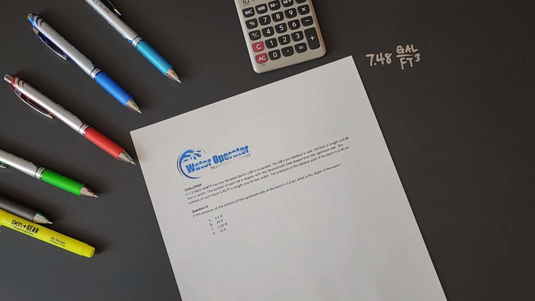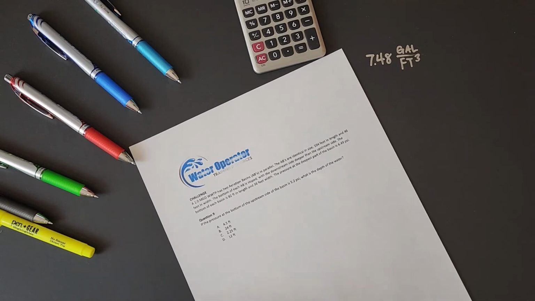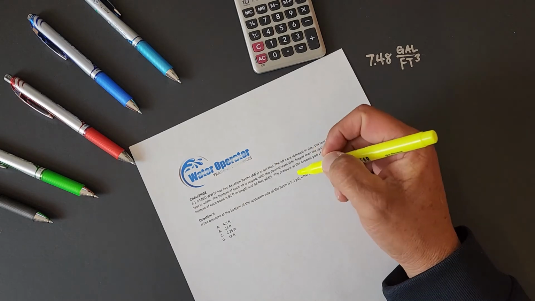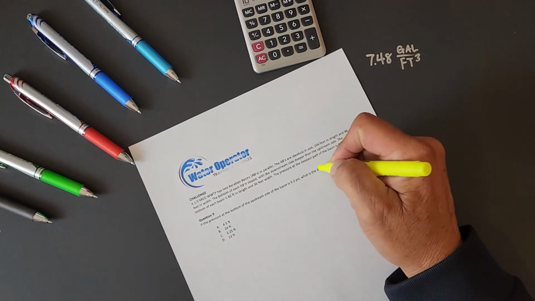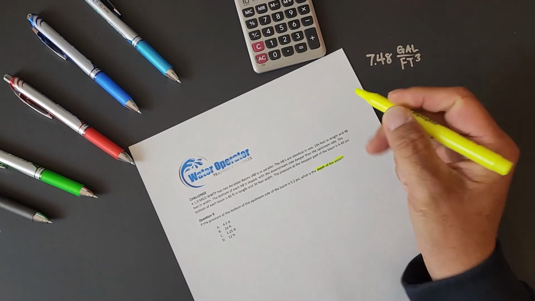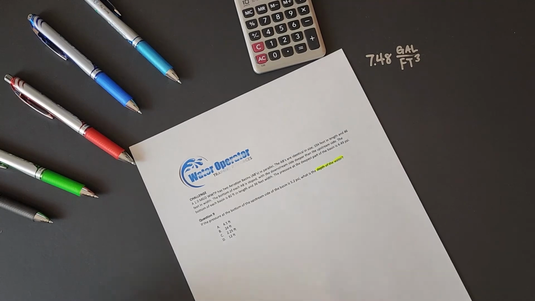Question number 9. If the pressure at the bottom of the upstream side of the basin is 5.2 psi, what is the depth of the water? What are they asking us here? If the pressure at the bottom of the upstream side of the basin is 5.2 psi, what is the depth of the water?